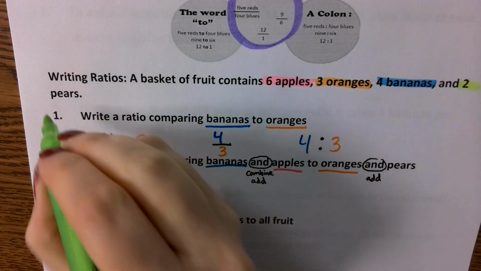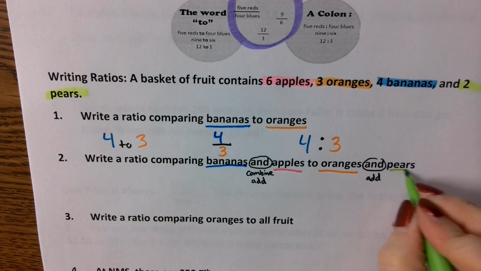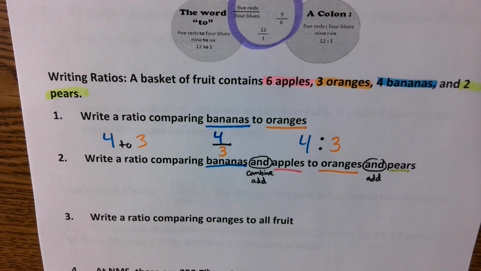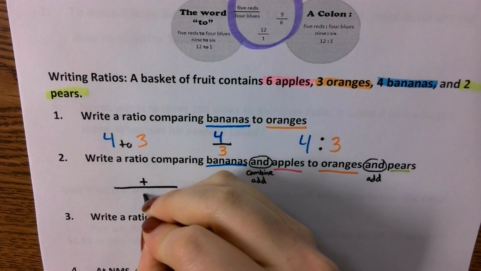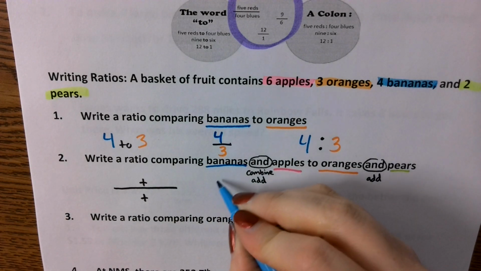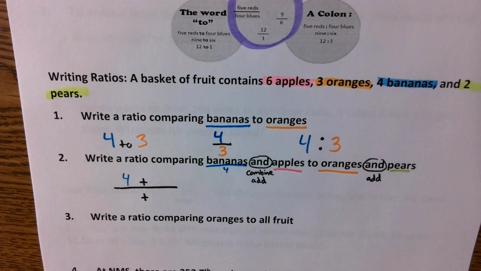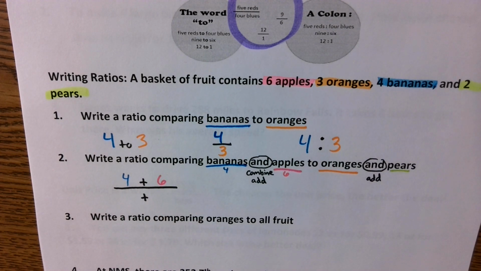I'm going to go ahead and do the pears in my green. Okay, so I'm just going to put this in fraction form, and I'm going to add together my bananas and apples first. So my bananas was 4. My apples was 6. So we're going to combine 4 and 6 together.